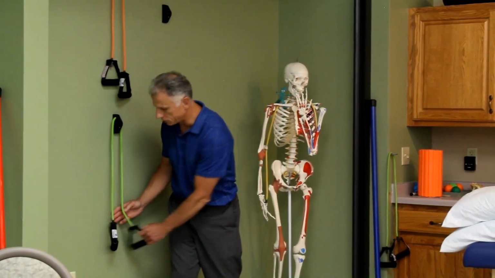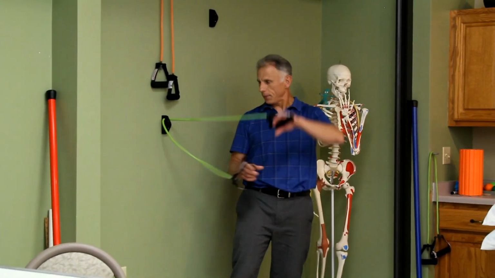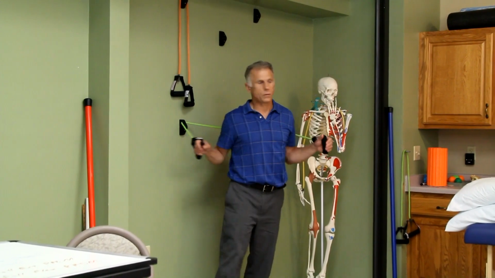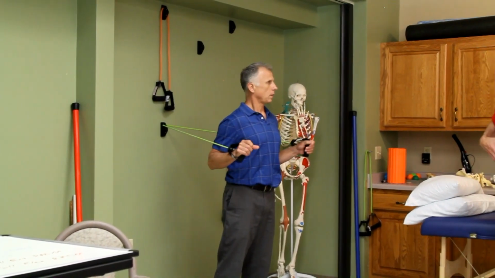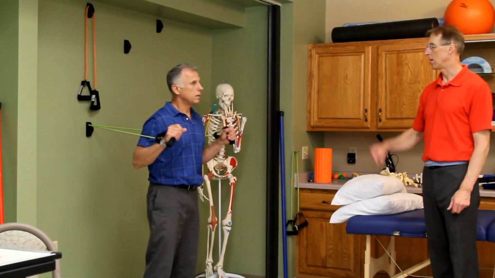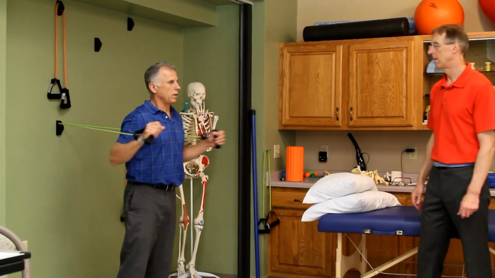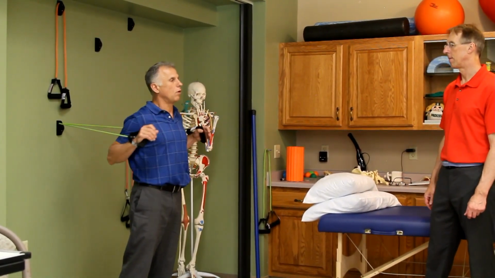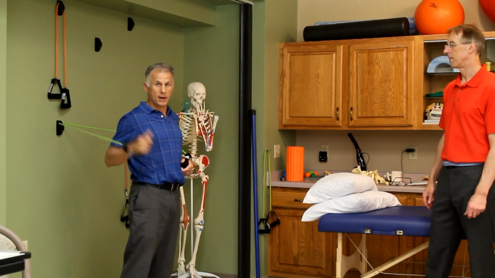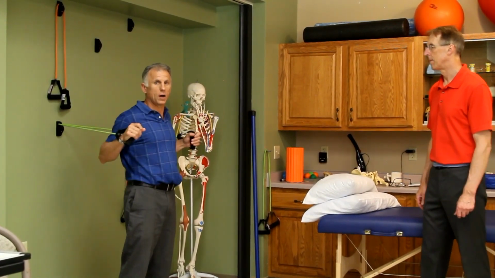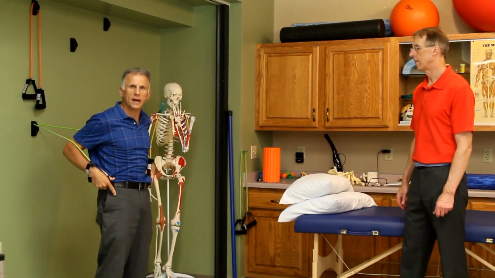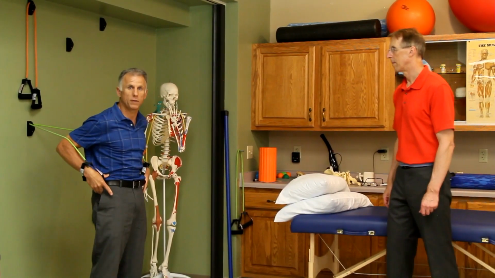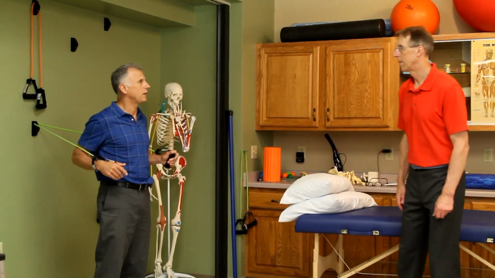If you want to use some bands with that, and you happen to have somewhere to anchor it to the wall like we have here, you can go ahead and use some bands. Now, if you want to strengthen your core a little bit while you're keeping in good position, that actually works the core some more while you maintain that posture you found against the wall. You'll be amazed after you work this, you're gonna say, oh geez, I was never aware of where my pelvis was before, and once you do it, it becomes part of your life.